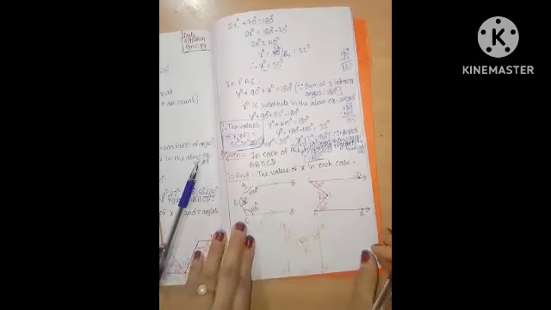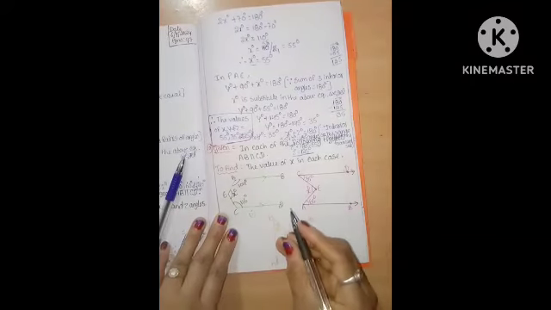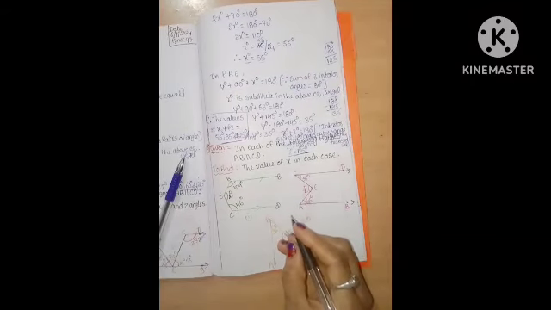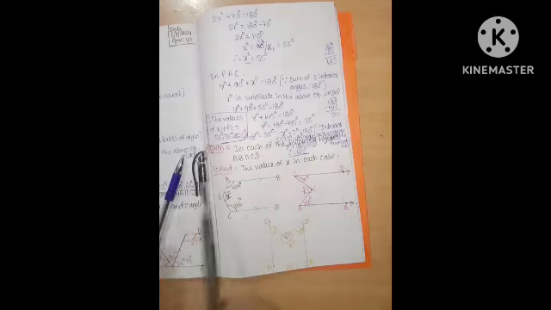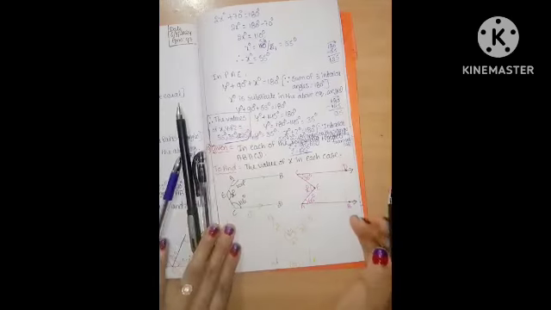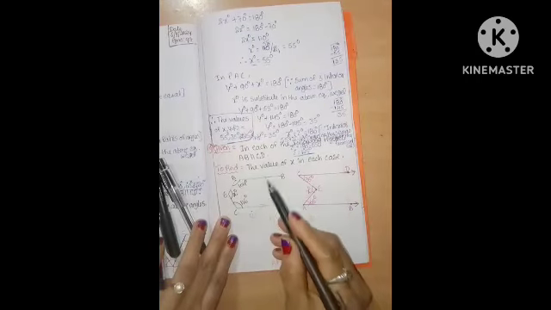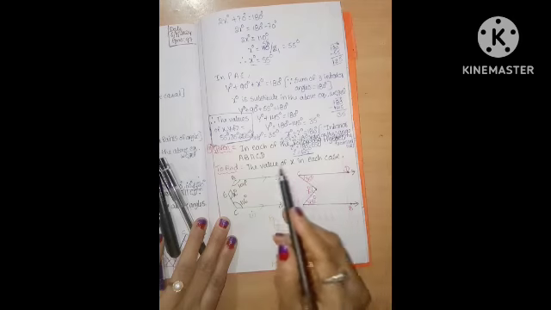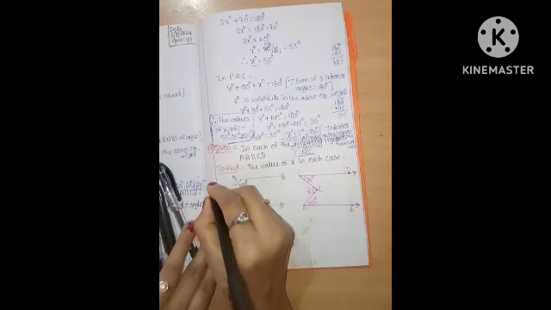First, observe all these figures carefully. This is also a very simple problem. First, these two lines are given as parallel. And next, how will you do this problem? Let's see the solution for this problem.